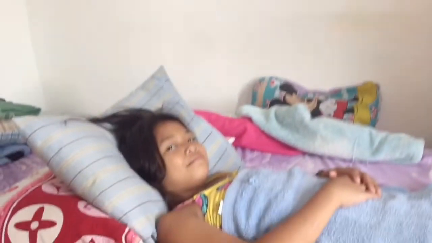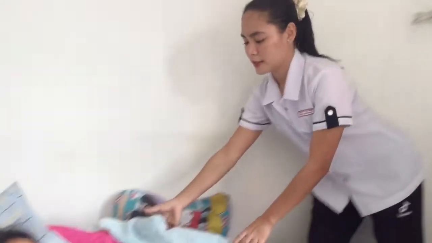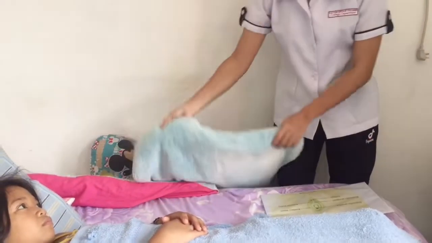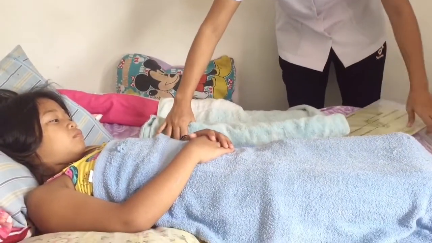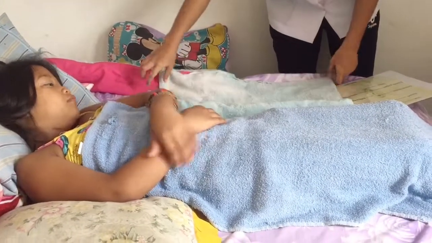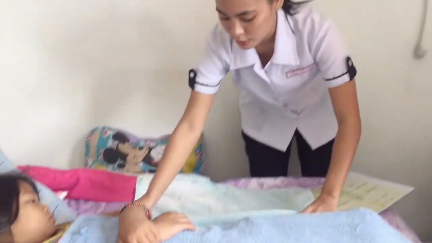So the next step will be to prepare the client, prepare the equipment for the perineal care, and fold the gown up to expose the perineal area, and then put the waterproof pad under the client's hips. So let's imagine that this is the waterproof pad. So in here, if you don't have any assistance, you can put it on your own.